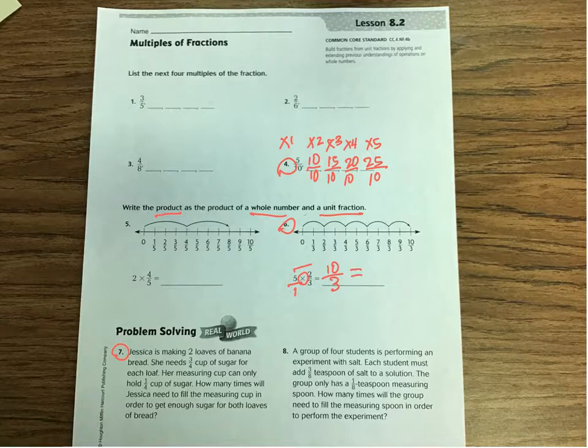Now we have to turn that into a product of a whole number and a unit fraction. So we know product is the answer right there when you multiply of a whole number and a unit fraction. We also know that a unit fraction always has a numerator of 1, and we're going to just use the same denominator, which is 3. So now we think 1/3 times what? 1/3 times what equals 1/3?